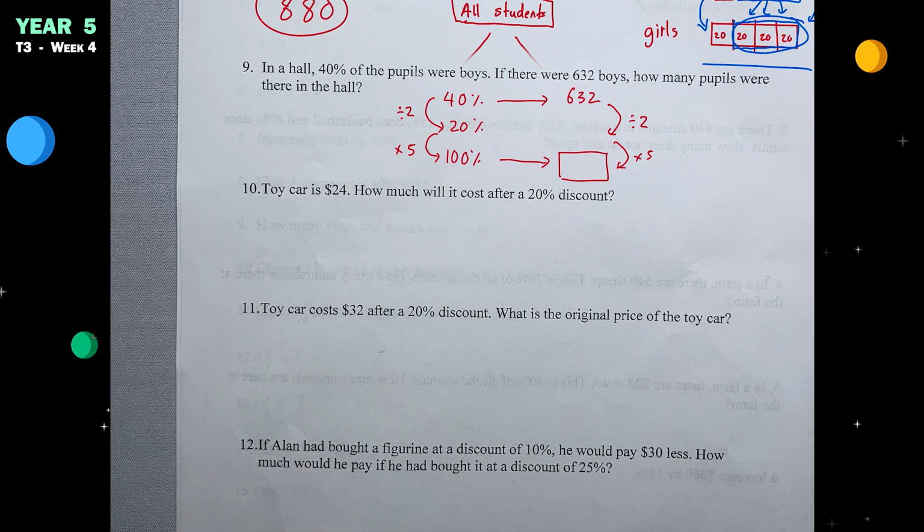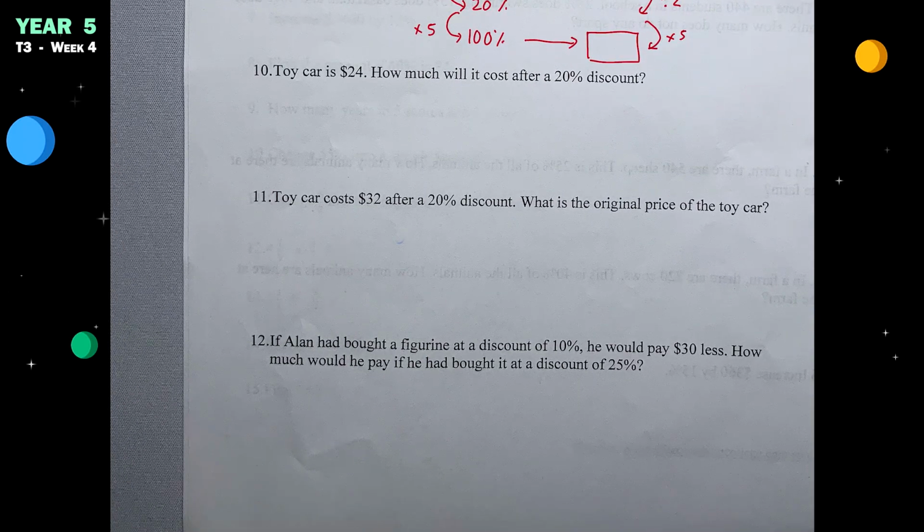Alright, question 10. A toy car is $24. How much will it cost after a 20% discount? Okay, so this is the cost of the car, $24, which I'm going to call the original cost.